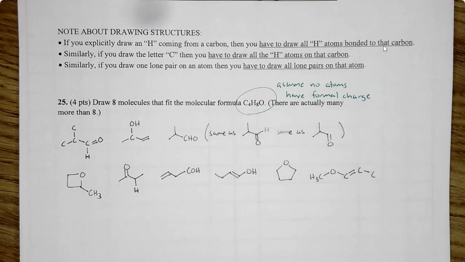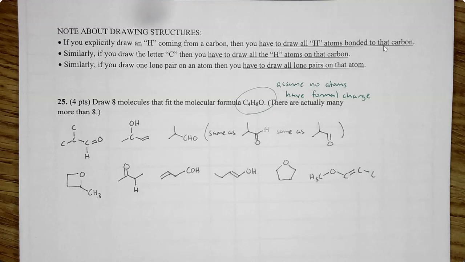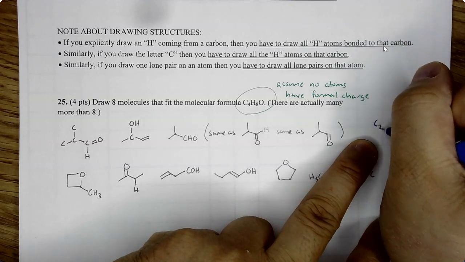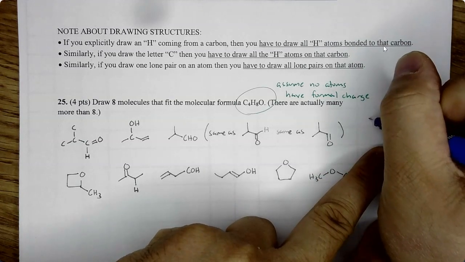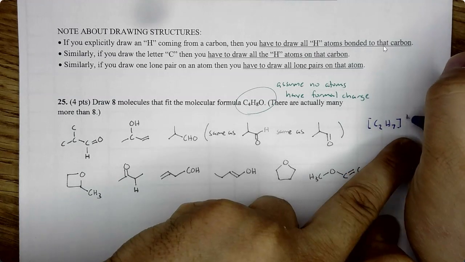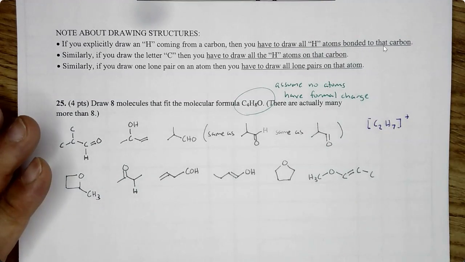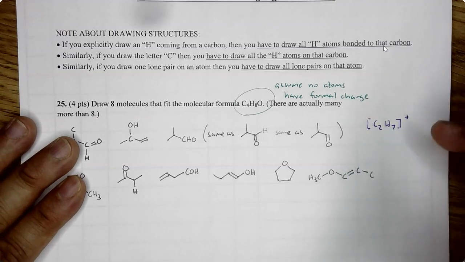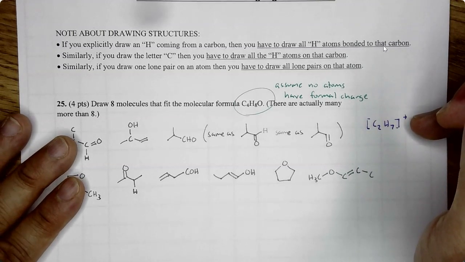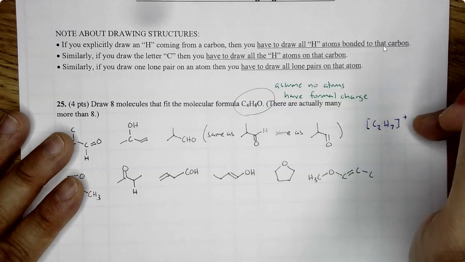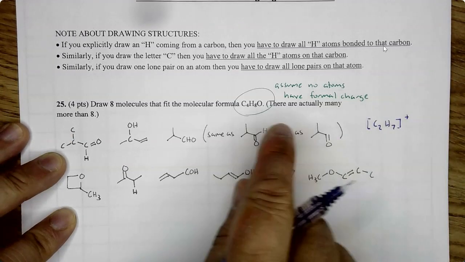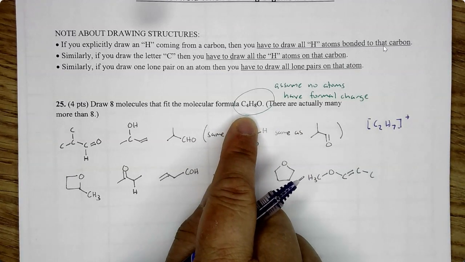If I give a molecular formula that represents a molecule that has a charge, I will show that charge. For instance, maybe C2H7 in square brackets with a plus. Now in this case, if you're trying to draw a bunch of molecules with this formula, it is telling you that those molecules have to have a net positive charge. In our case, again, no formal charges.